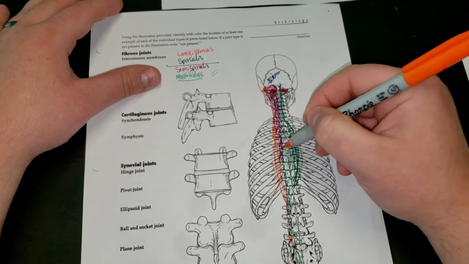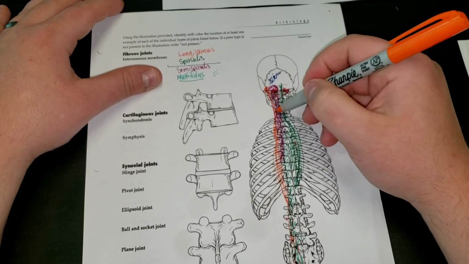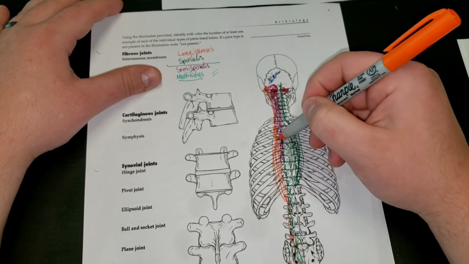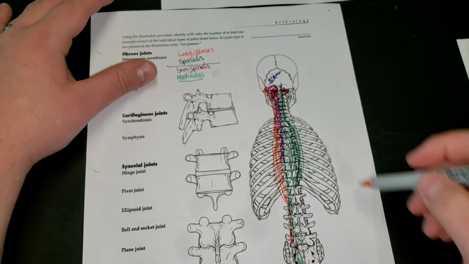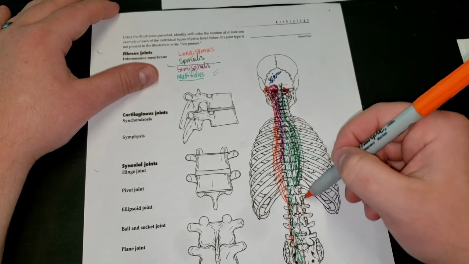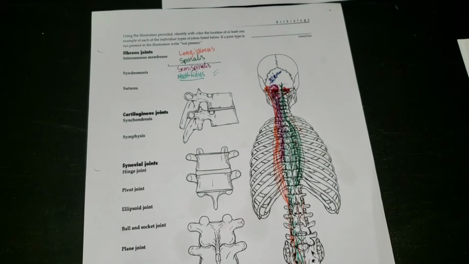So again, this one's closest. So this would be the sushi, this would be the longissimus, which would be I love sushi. And then, so if I were to draw it on this side, it would definitely be on the outside of that one. And this does extension of the spine as well.